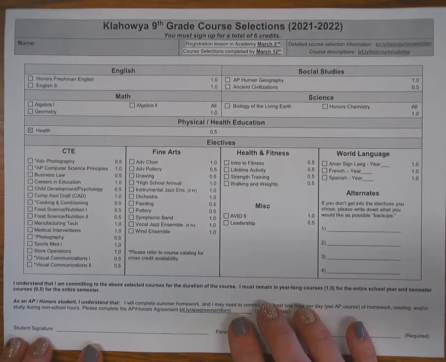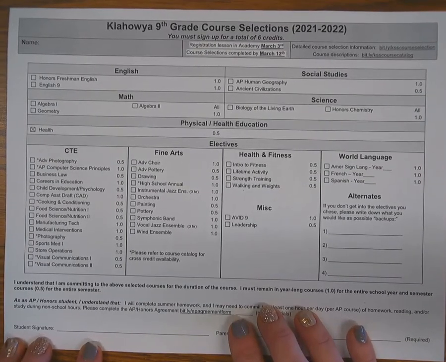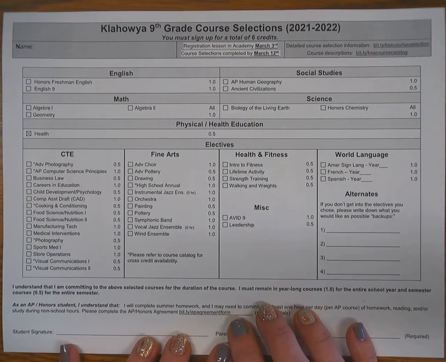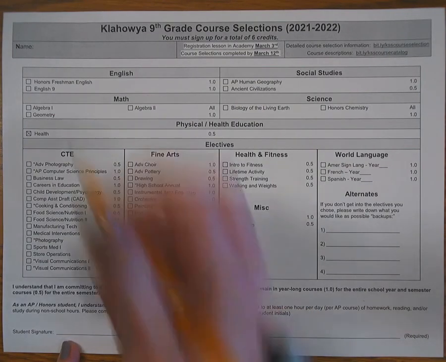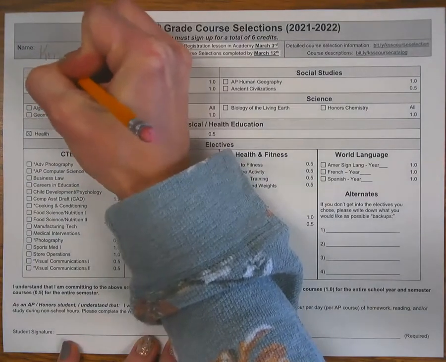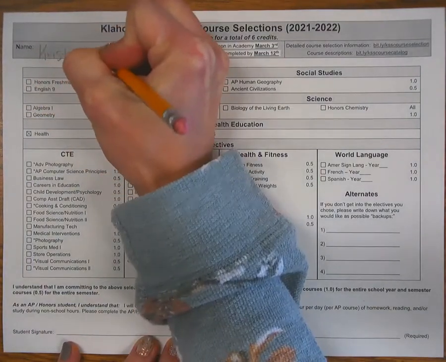All right, Klahowya 8th graders, here is your course selection form. Your next step is going to be to fill this out. So let's get started. First things first, of course, you are going to put your name at the top, legibly.